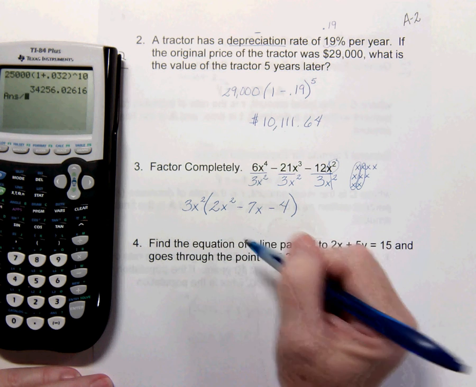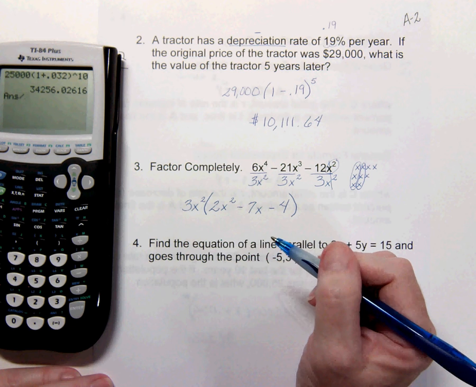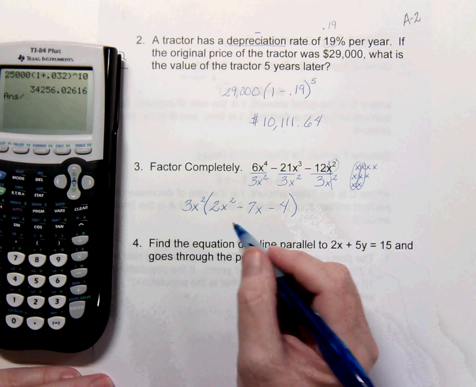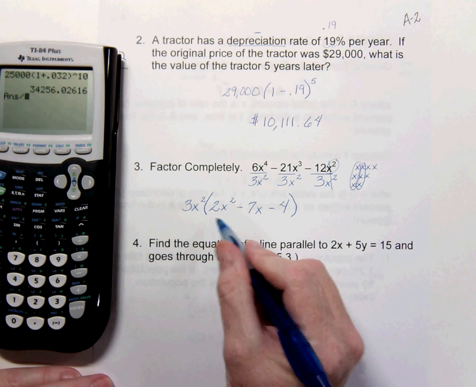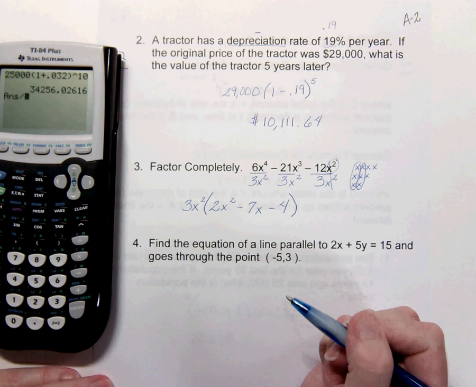Okay, you want to see if this factors more completely. I didn't double check to see if that did. We'll do that in a minute. Let's just leave that one like that.